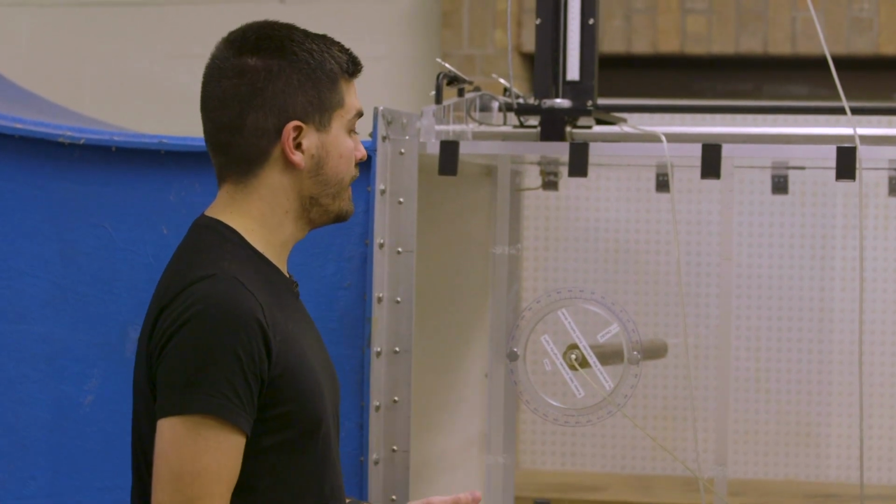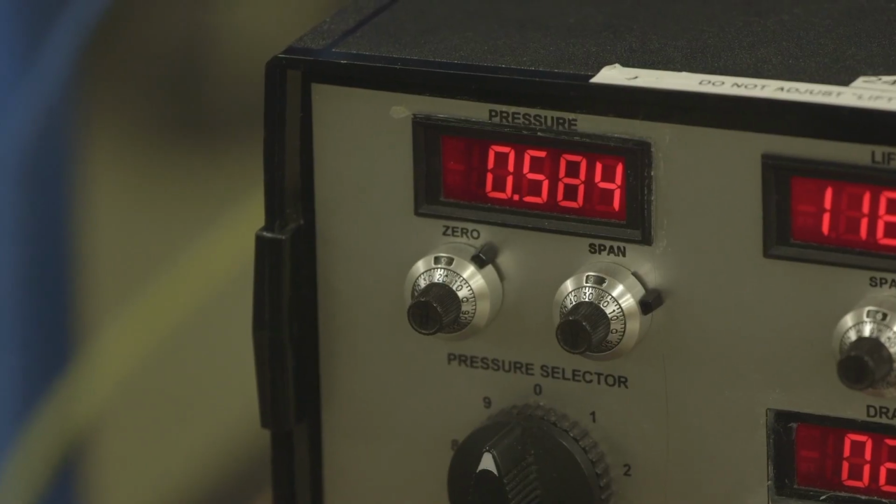You should note that at some angles, you may see a lot of fluctuations of pressure. When you start to see this, you should record multiple values so that you can get an accurate mean measurement and better quantify your uncertainty coming from those fluctuations.